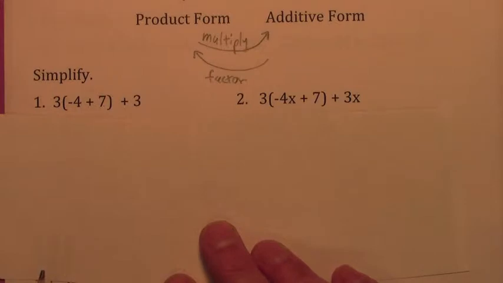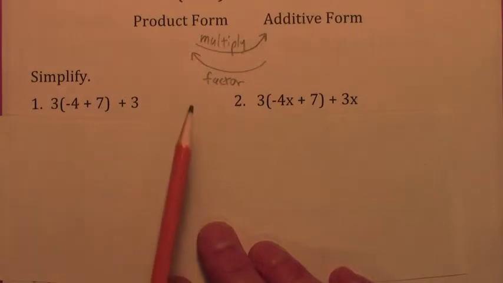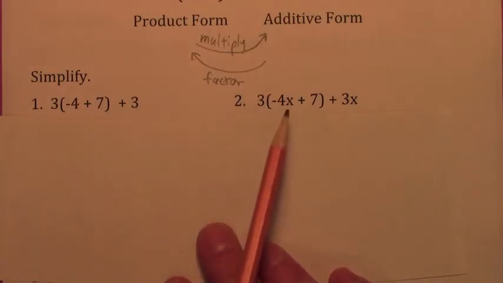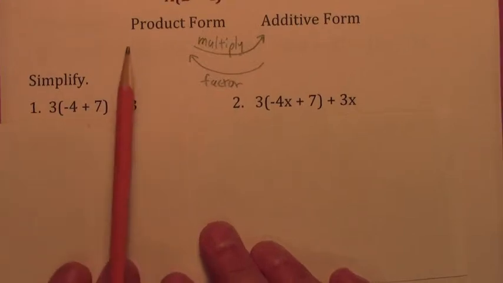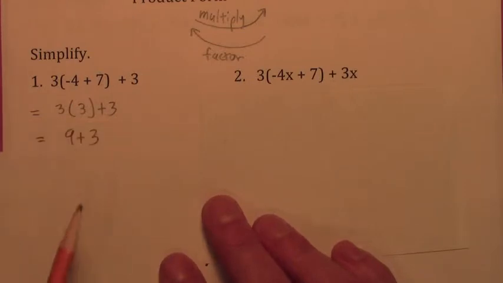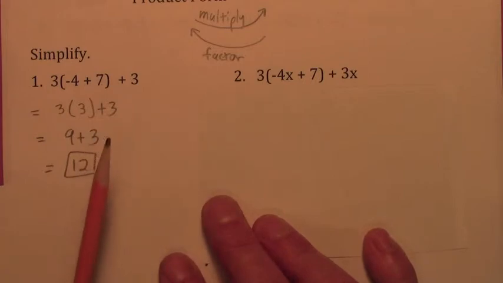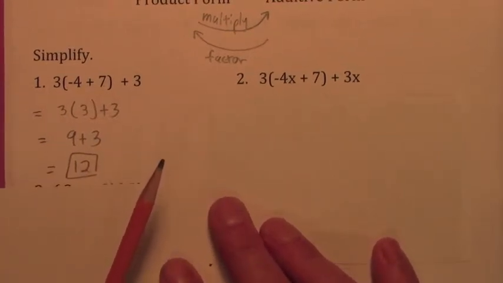So again, look at number 1 and 2. Do you see a difference between these two? Well, this doesn't have any variables in it, but also you need to use the distributive law. If you wanted to multiply this out, you'd have to use the distributive law. Here you don't. Here you could just combine like terms. Remember I was saying that. Combine like terms. Then you do the multiplication next. You get 9 plus 3, which is 12. Whereas here, if you're going to hope to simplify this at all, you're going to have to use the distributive law to multiply it. You see?